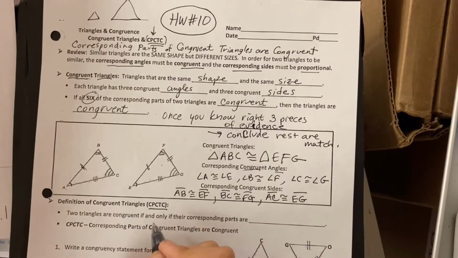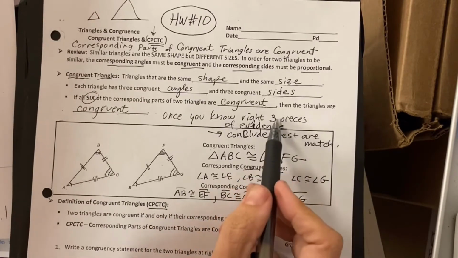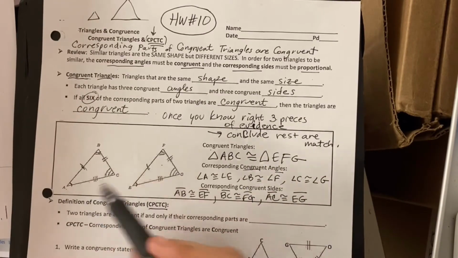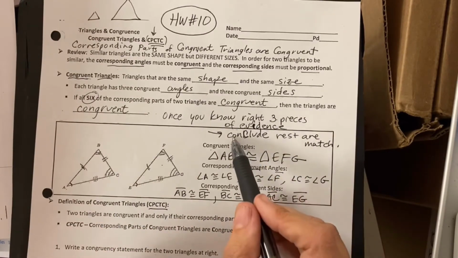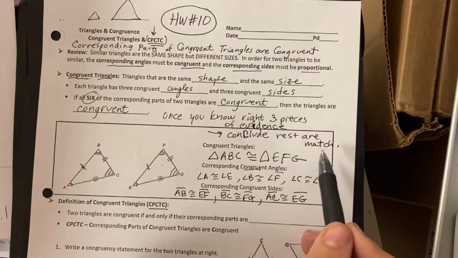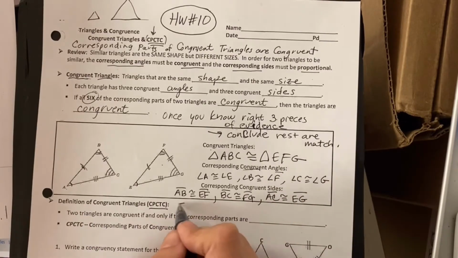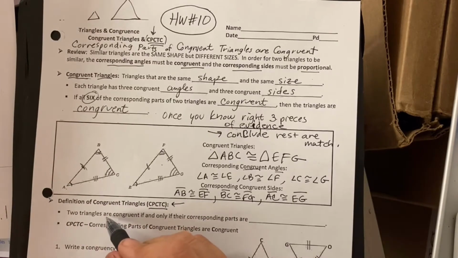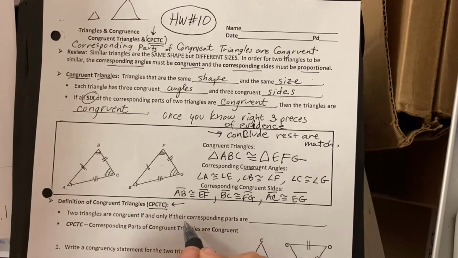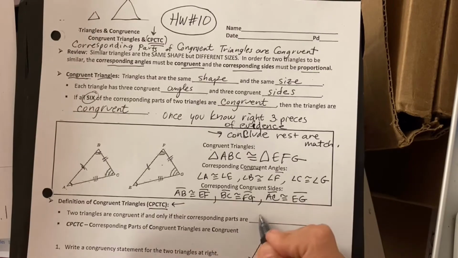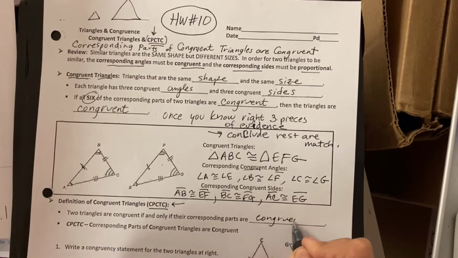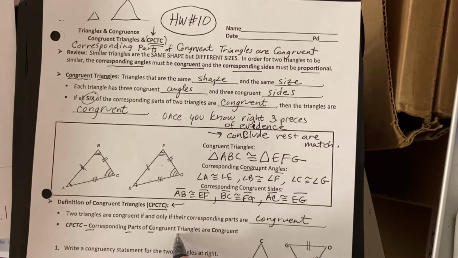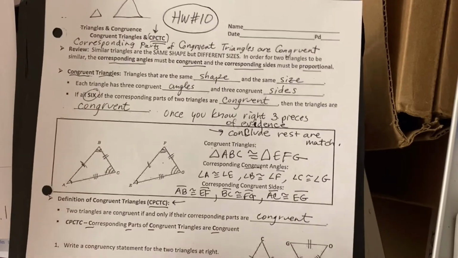So by definition, if I have 3 of these 6 pieces of evidence and they're in the right order, I know they're twins. And then once I know they're twins, I can conclude that the rest of these pieces are a match. And that's what CPCTC is. Two triangles are congruent if and only if their corresponding parts are congruent. Corresponding parts of congruent triangles are congruent.